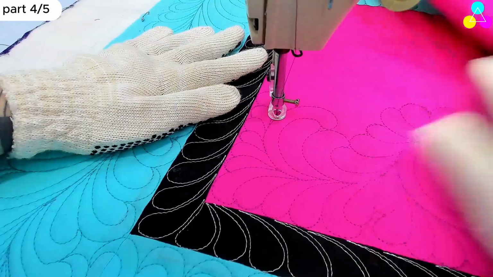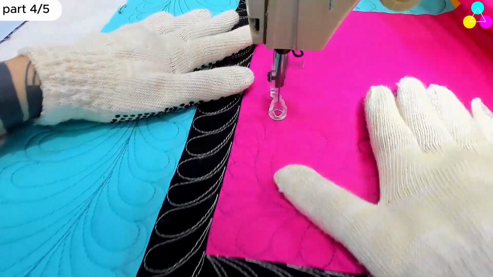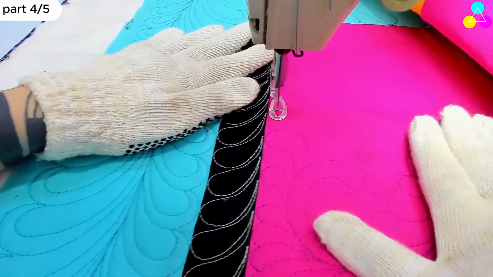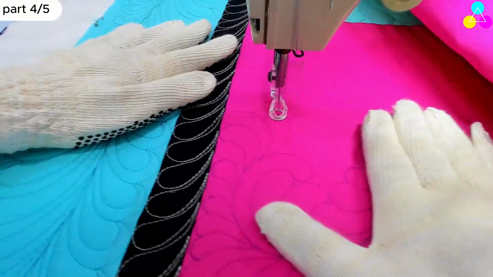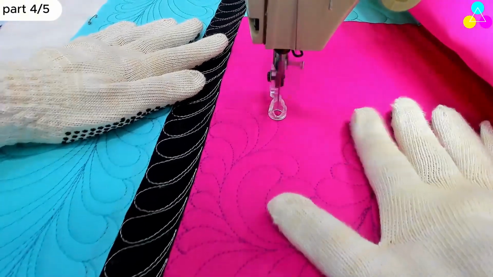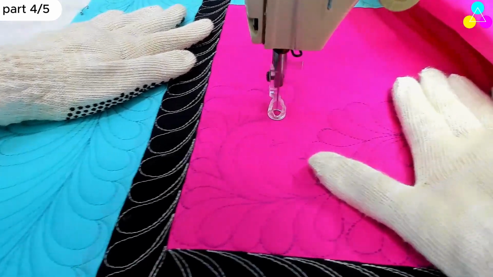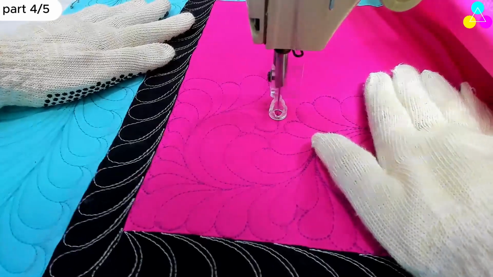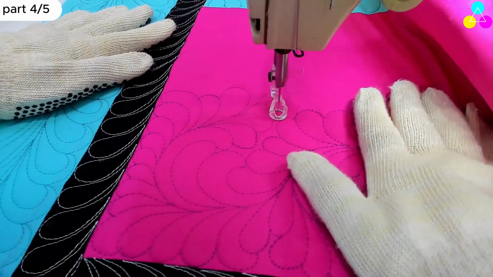If I remember going through this filler, I will try to do a half feather so you can see that also.